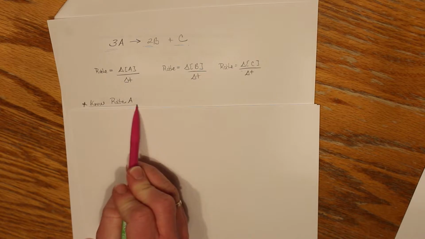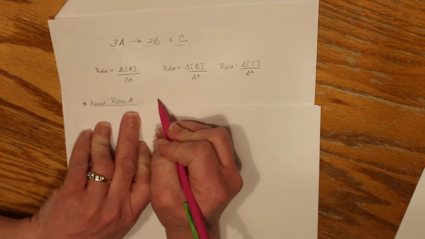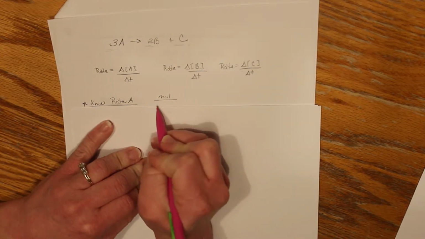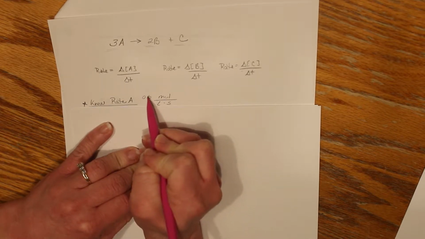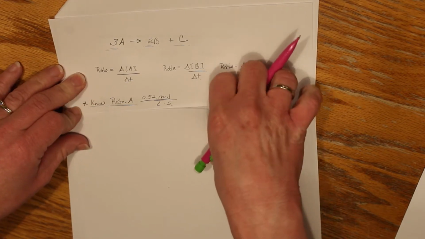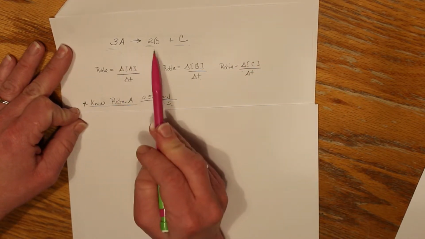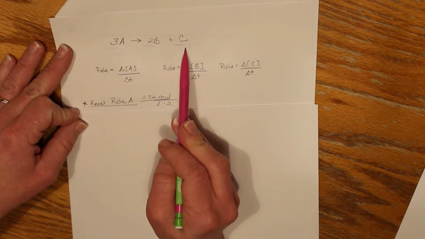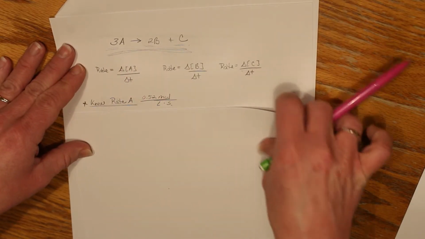So, for example, if we know the rate of A, now, rate is usually mole per liter unit of time. So let's say mole per liter second, and maybe the value is 0.52 mole per liter second. Well, if we know A, we can actually find the value of the rate of B in terms of A, or the rate of C in terms of A, if we know the stoichiometric relationship.